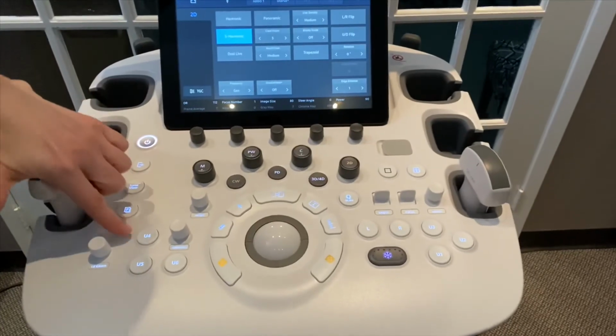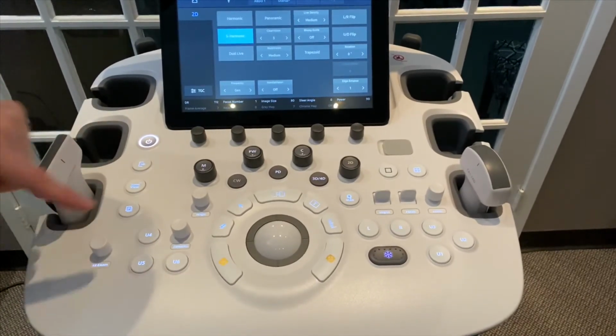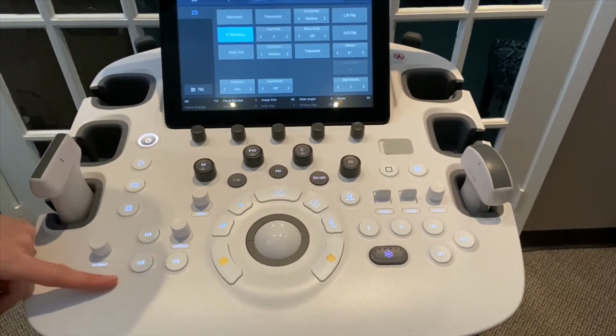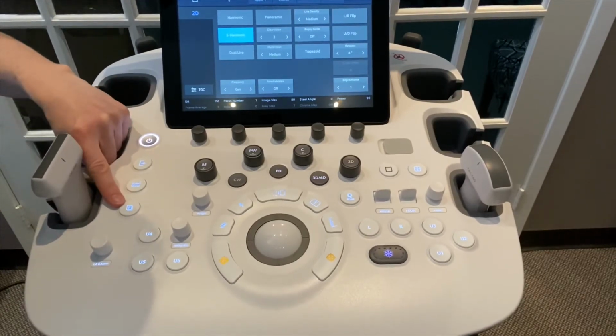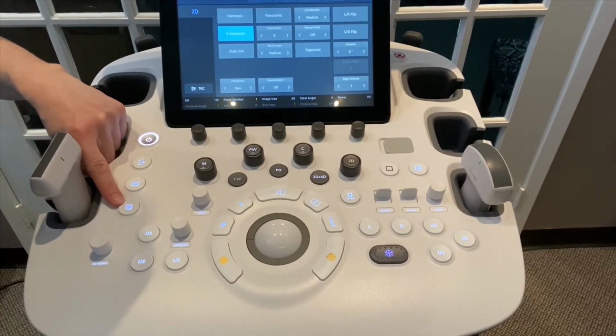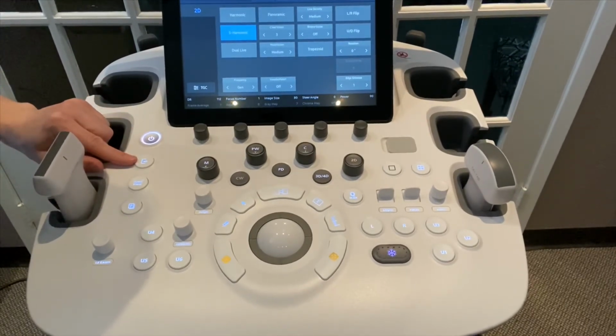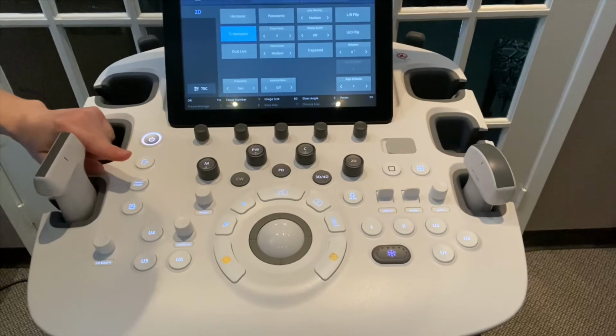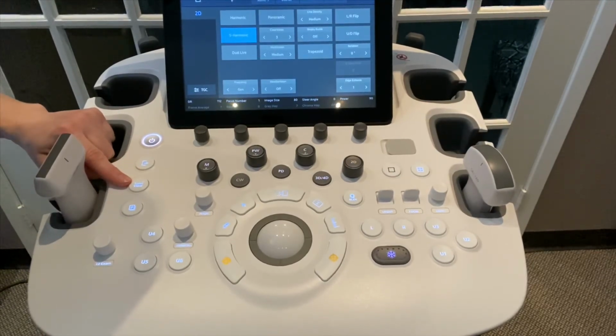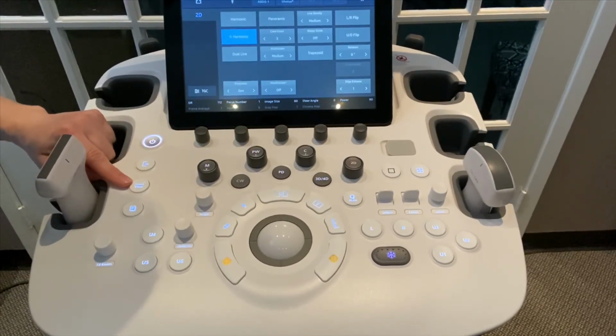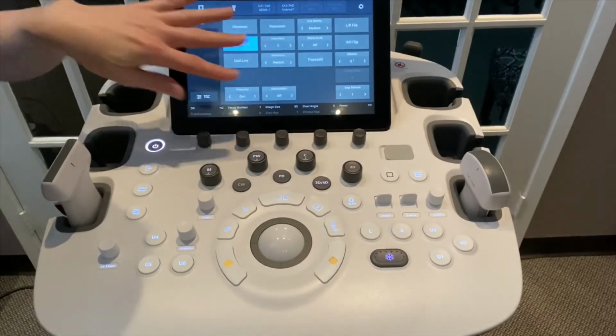Over here, there's 3 more user keys that we can set up to your liking. This button here is for your final report. This button here is to end your case. And then SonoView, we will also talk about that, but it's to review your images. We will move up to this in another segment.